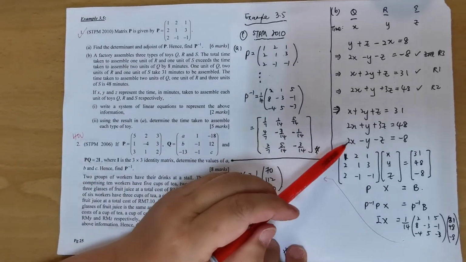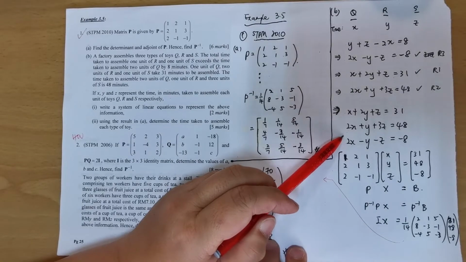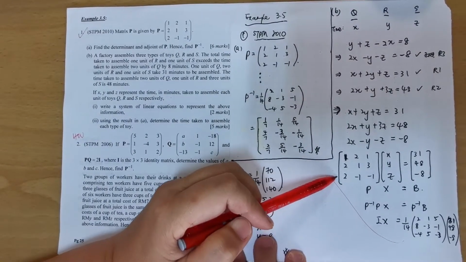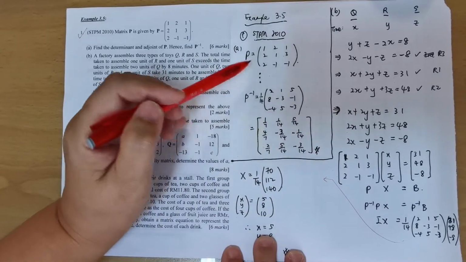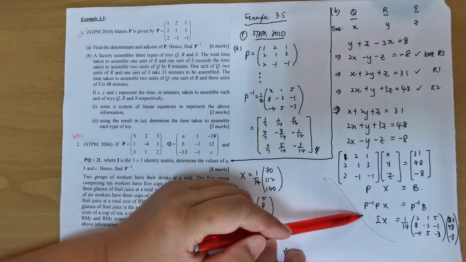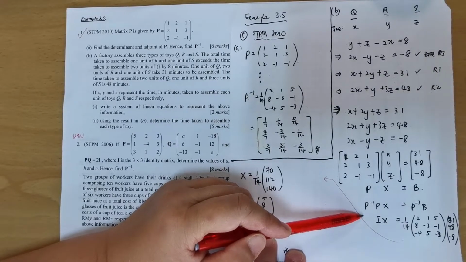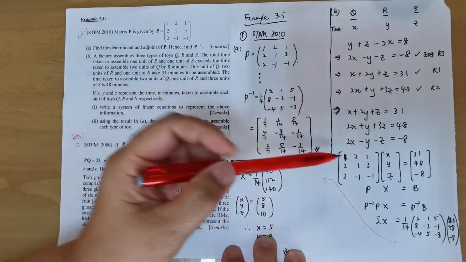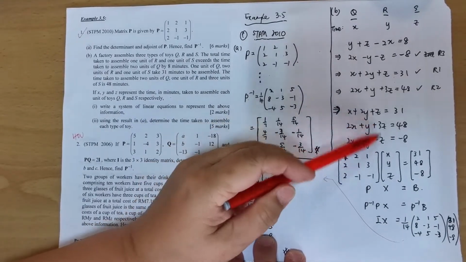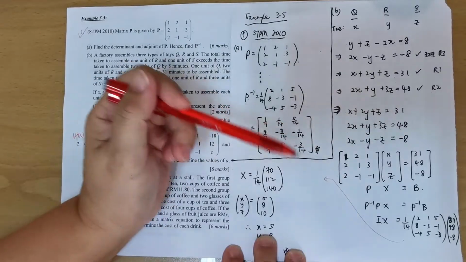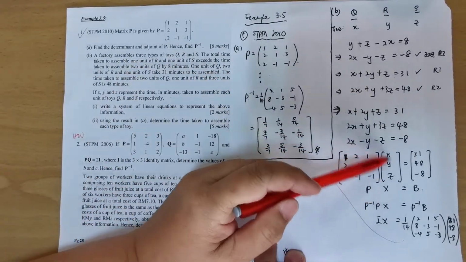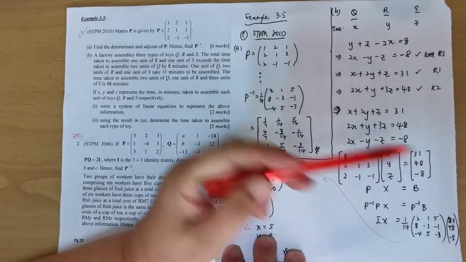From this system of linear equations, I write the matrix equation. I write the matrix equation because I already have inverse P, so I use this method. No need to use Gaussian elimination. So the coefficients of x, y, z, the variables, and the solution. This is matrix P, this is x, and this is B, let's say.